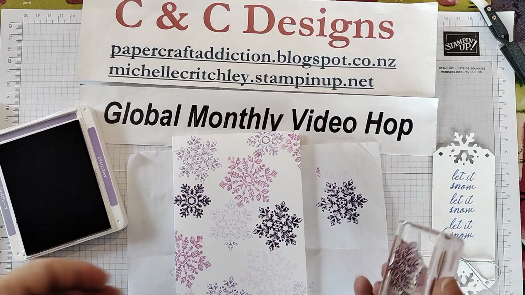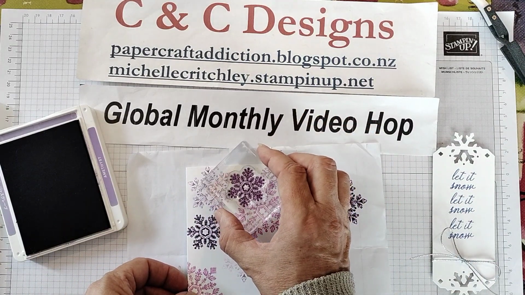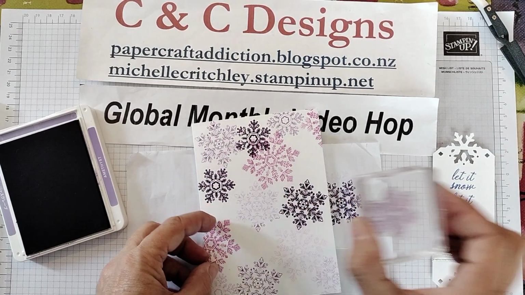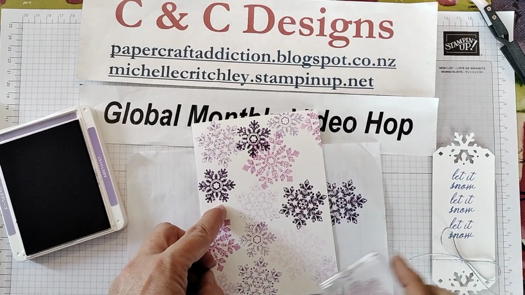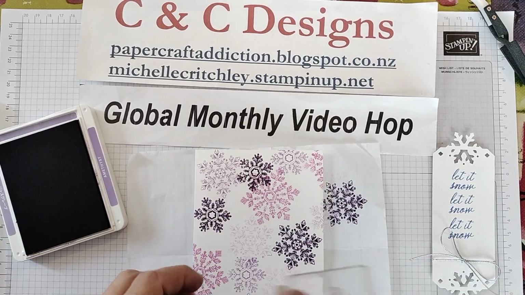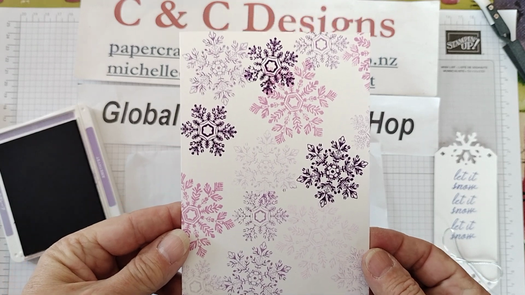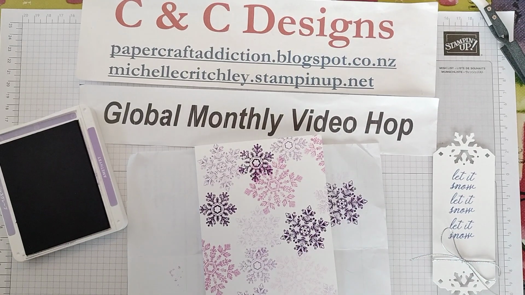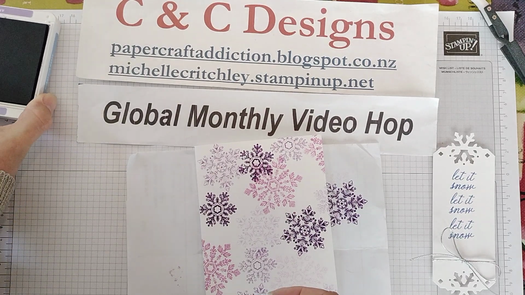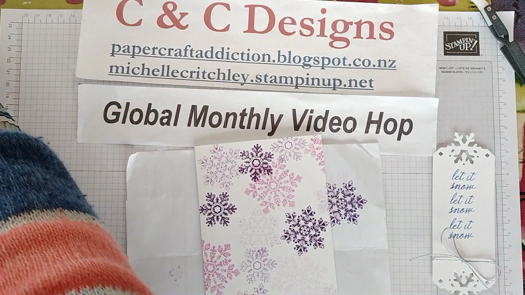I think I need a dark one, say, right in there, and then we'll go lighter here, and then lighter still there. Okay, so got snowflakes around. I think I'm going to clean my little one, because looking at the picture, it looks like the small one was done in a couple different colors, so I'm going to clean that.